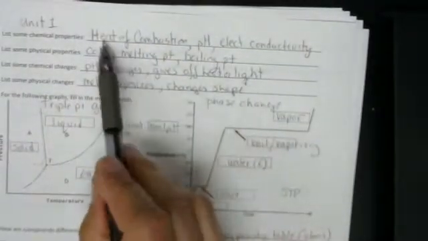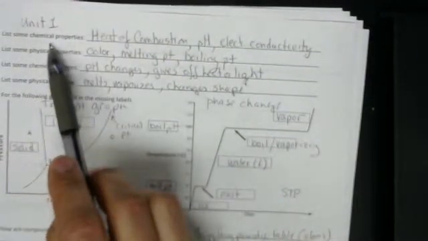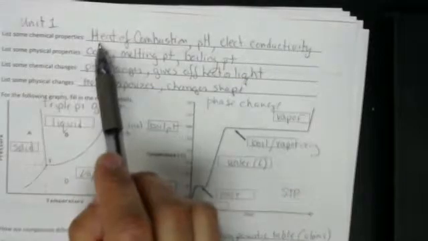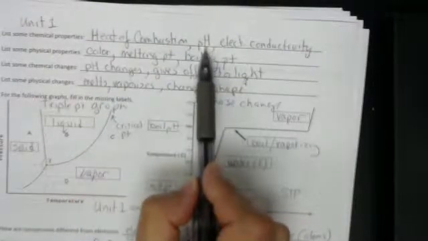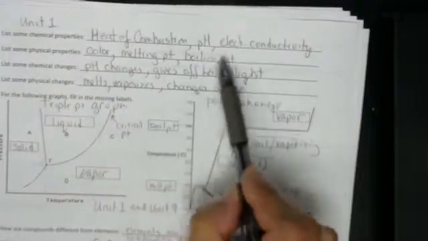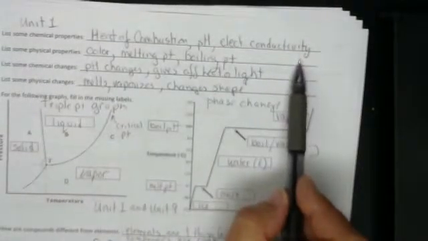All right, guys, I already pre-filled this one in. So if we are talking this top bit, it's still talking unit 1. But in terms of chemical properties, things that have to do with the chemical nature of what you're talking about, we could talk about the heat of combustion, the pH or pOH, electrical conductivity of the material.